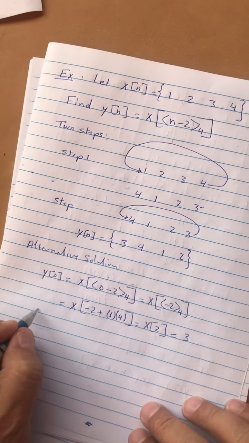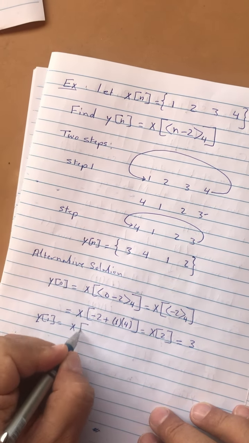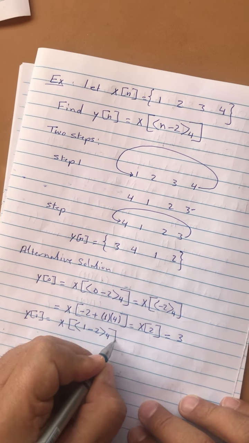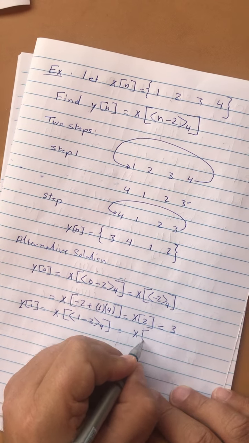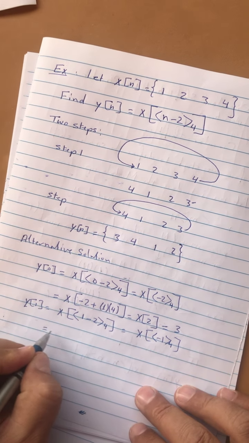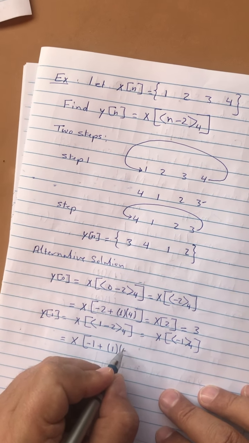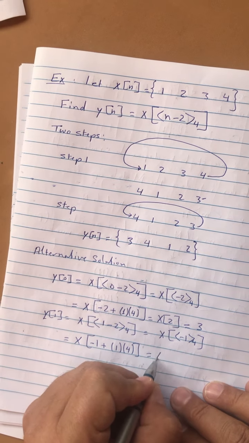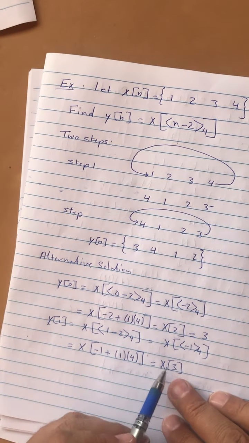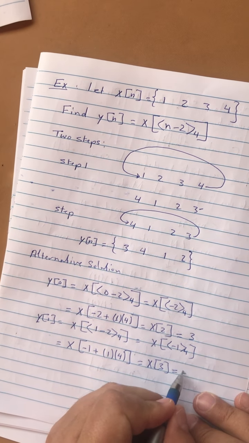Okay? y of 1 is equal to x of 1 minus 2 modulo 4. This equals x of minus 1 modulo 4, which equals x of minus 1 plus 1 times 4, which equals x of 3. Going to the sequence, x of 3 is equal to 4.